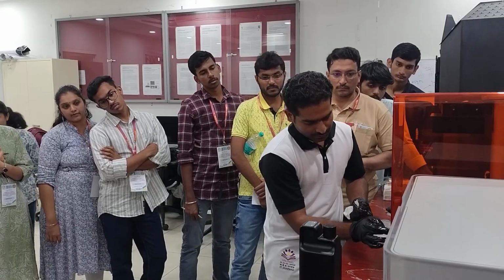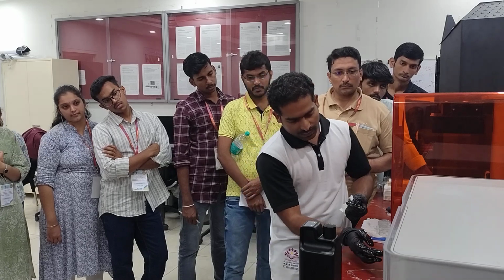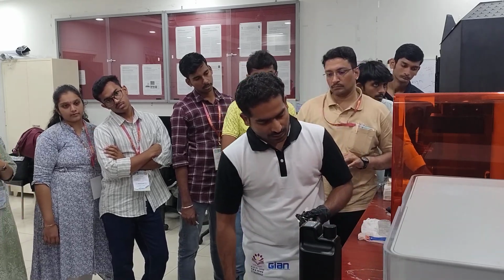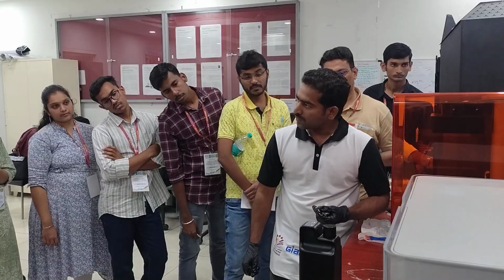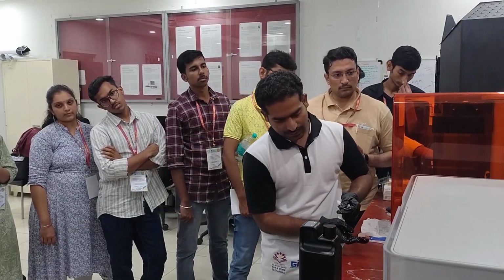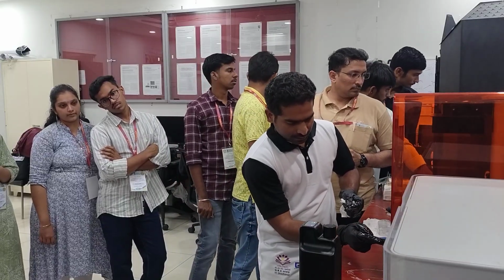This is the Form 4 model, then the firmware version, and then storage. We have around 22 GB of storage available. Then the MAC address and everything.